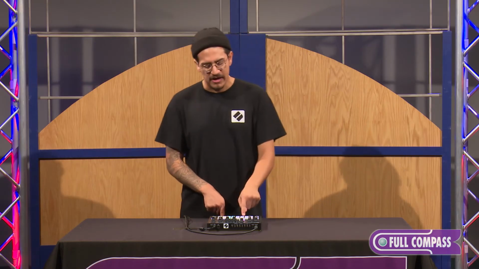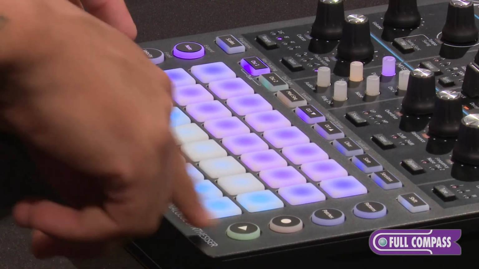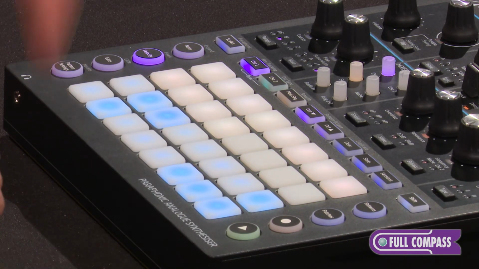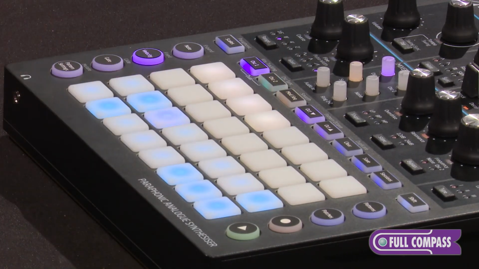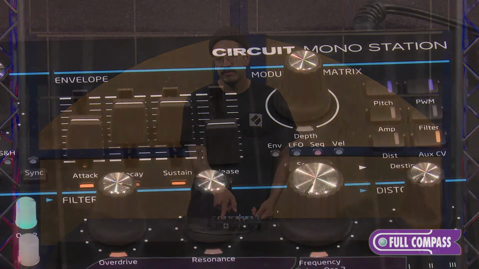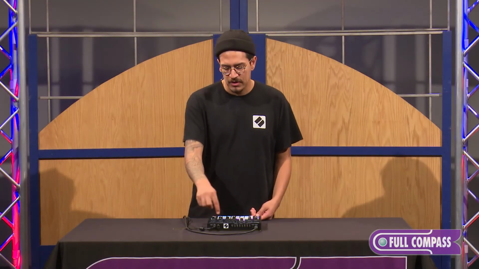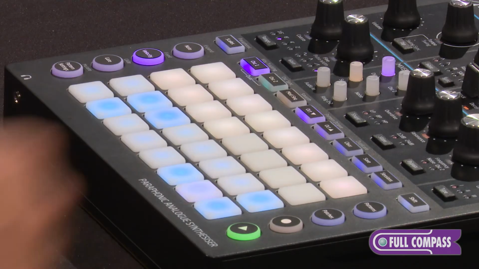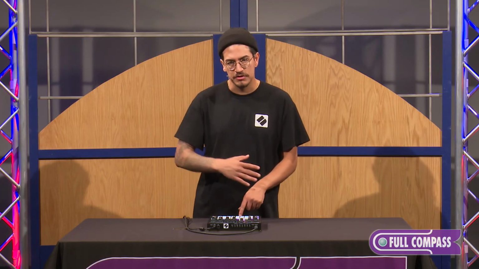So sticking to pattern 3 for oscillator 1, if you hit velocity, you can change the velocity of each individual step. We can focus on this one and lower the velocity. But you might not hear anything unless you have the velocity actually being sent to a different parameter in the mod matrix. So right now, I have it set to the filter. You can hear how that note kind of closes the filter down.